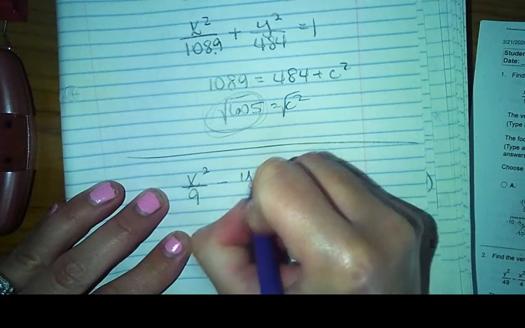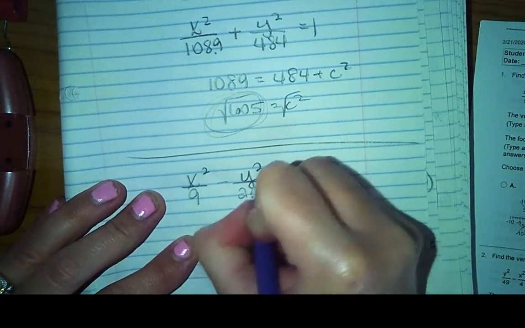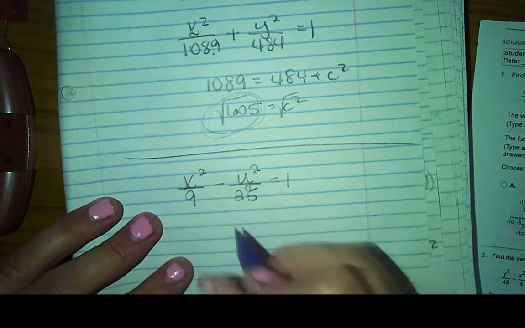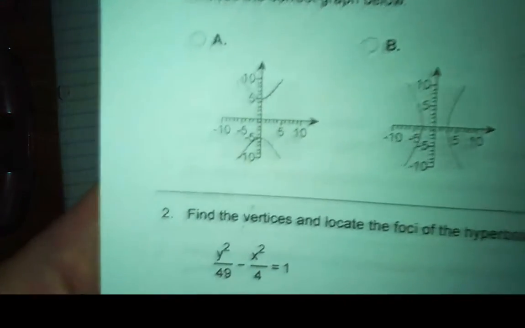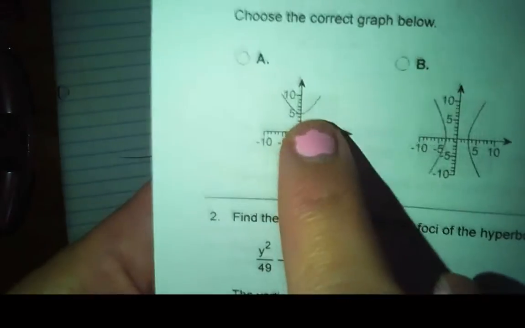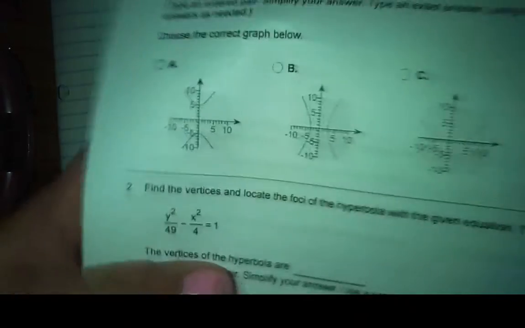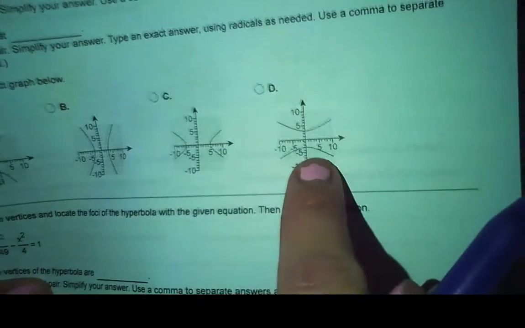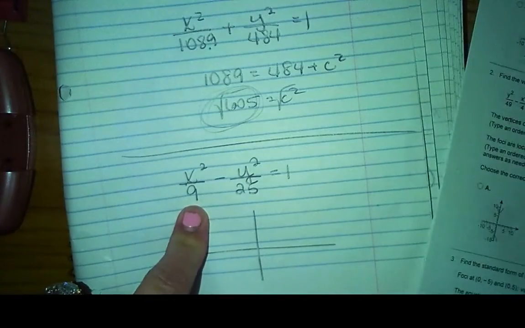All right, so we have x squared over 9 minus, so that tells you that we are in hyperbola world, y squared over 25, and that equals 1. Since we're leading off with x's, that tells you that this is going to be a left, right. If you notice your options, I'm going to bring this up here so you can see in detail this time. This opens up, down, so that would lead off with y's. This one opens left, right. This one opens left, right. This one opens up, down. So we know it's either B or C because we're leading off positive.